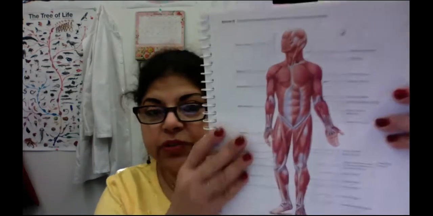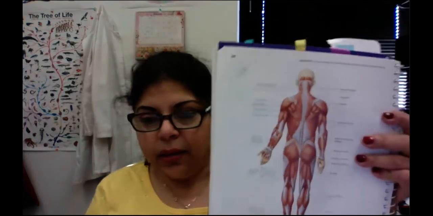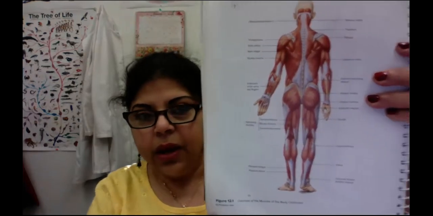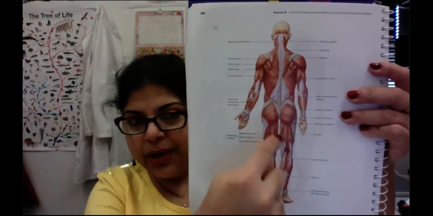So basically, when you look at figure 12.1 on this page, it's the anterior, then on the next page we have the posterior of the whole body, right? But right now we are not going to learn all about the posterior.